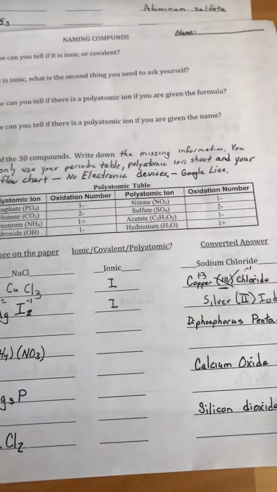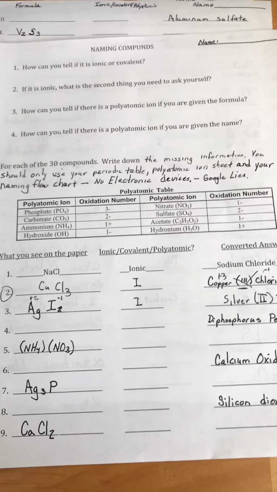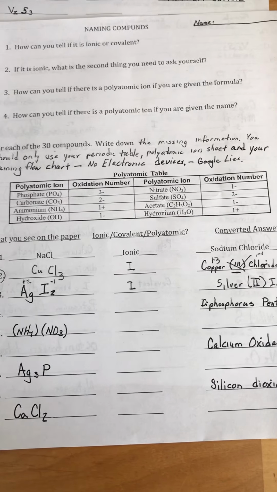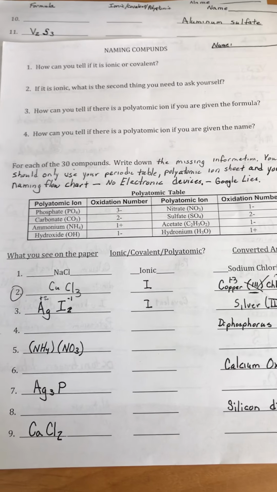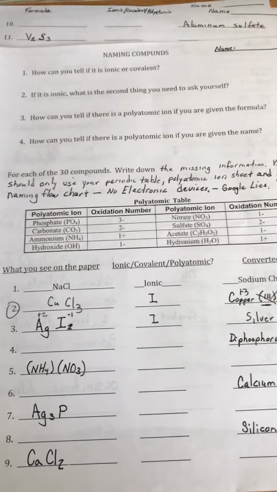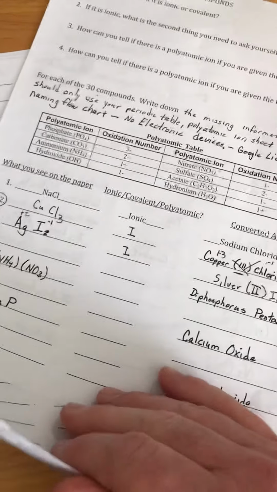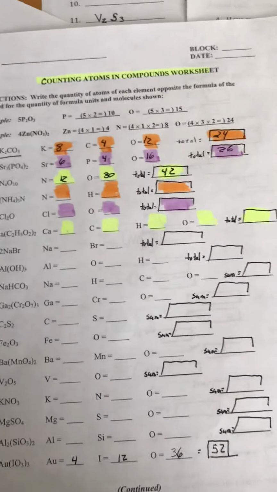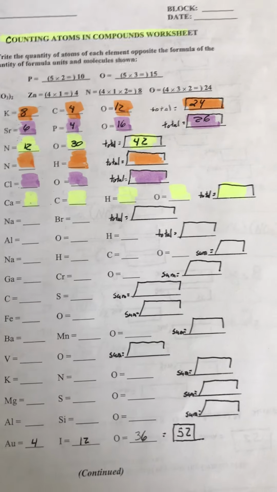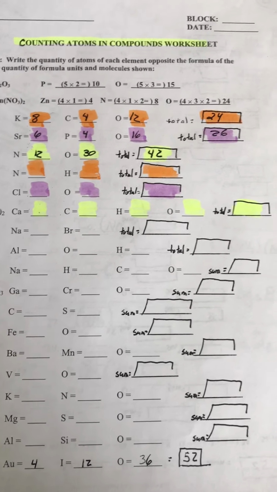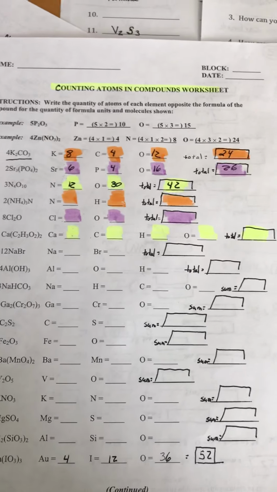All right, that's how you do this sheet. Remember, if you can figure out how to type it and submit it. If not, you can either print it and handwrite it, or you can just handwrite it on a sheet of paper, copy the answers, and then submit everything on Google Classroom. This paper is due Monday, high grade. The atom count paper that I just posted a video of is due Tuesday as a mid-grade, and then the bonding quiz or bonding test is due Wednesday, high grade.